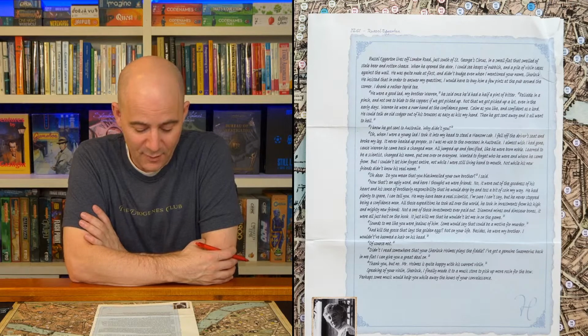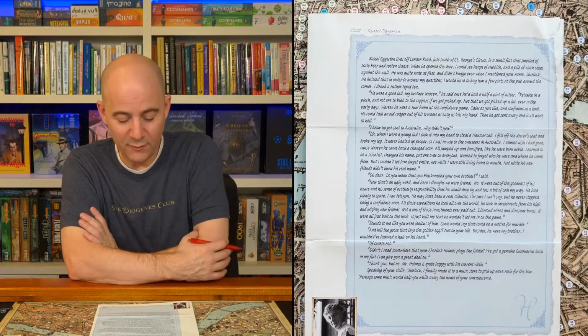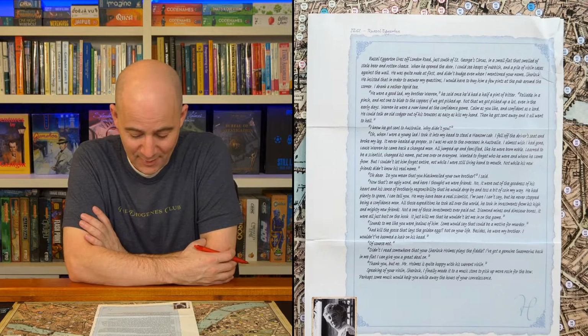"He may have been a real scientist, I'm sure I can't say, but he never stopped being a confidence man. All those expeditions he took all over the world, he took in investments from his high and mighty new friends. Not one of those investments ever paid out. Diamond mines and dinosaur bones, it were all just a bait on the hook. Just kills me that he wouldn't let me in on the game."